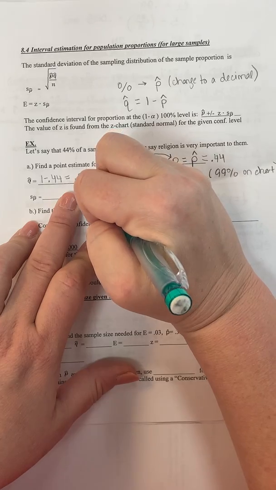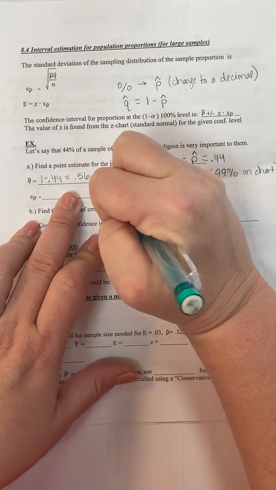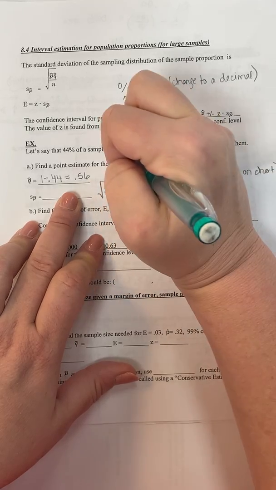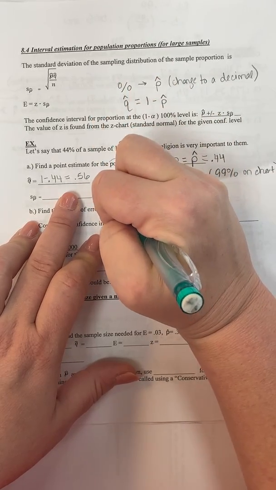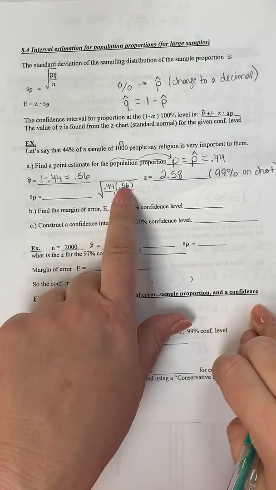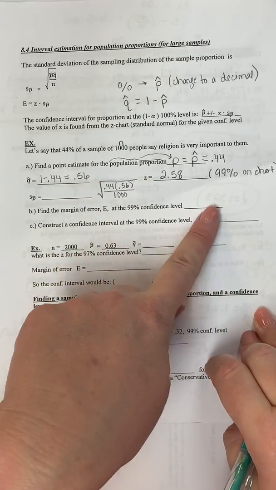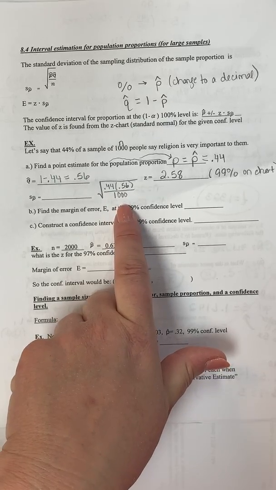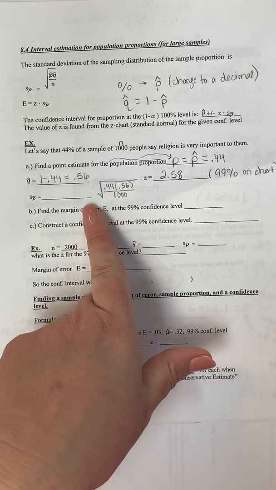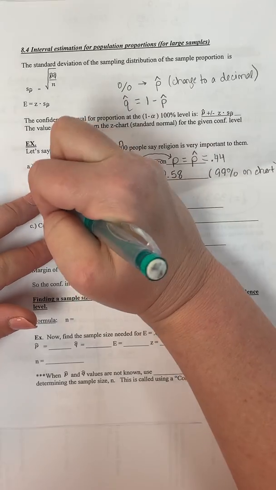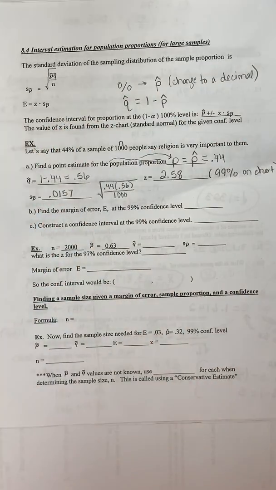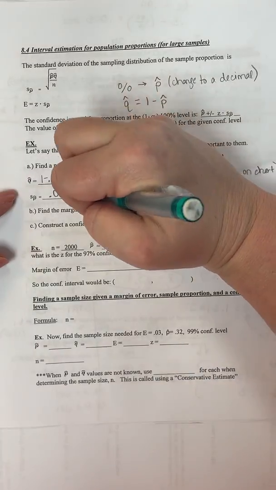I'm going to have P hat times Q hat over, here's our N, it was 1,000. Find this value first and then take the square root of the whole thing. The 1,000 in the denominator is also under the root. This is the root of the whole thing. We're going to go out 4 decimal places, and there's our S of P hat.